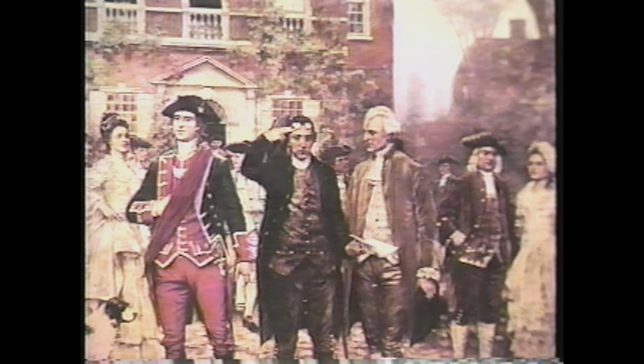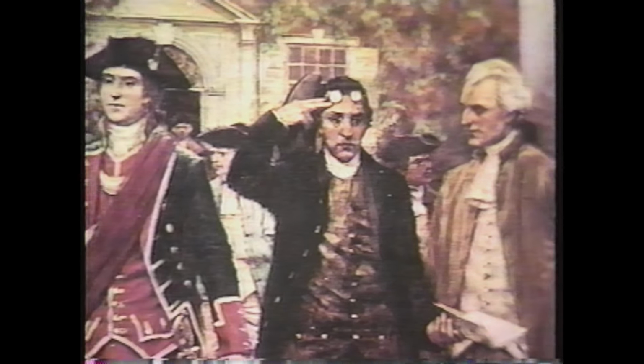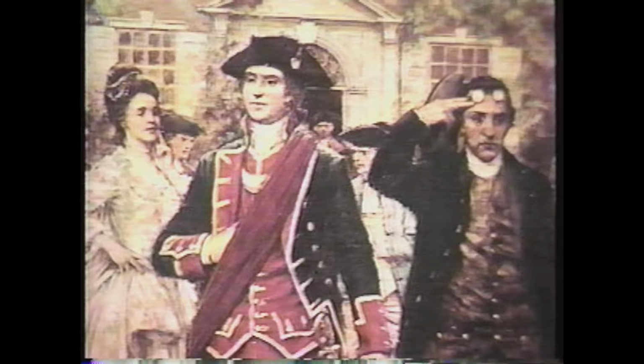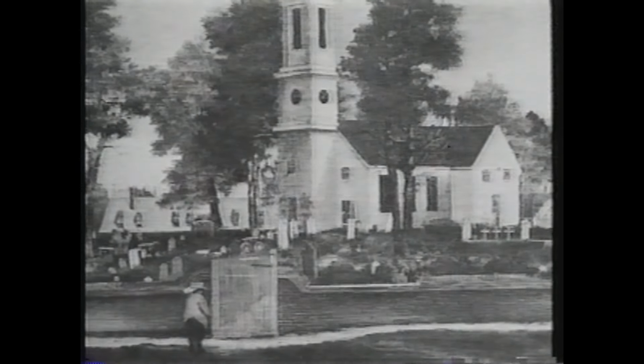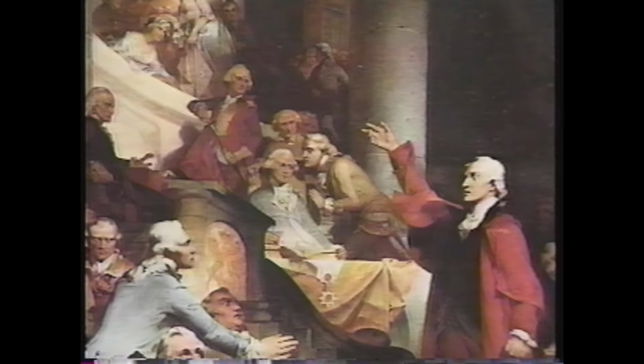After being in session for almost 2 months, the Congress adjourned and agreed to redress any unresolved grievances the following spring. In March of 1775, a Virginia convention was held in the old St. John's Church in the city of Richmond. Believing that war with Britain was inevitable, Patrick Henry urged his fellow Virginians to take up arms.